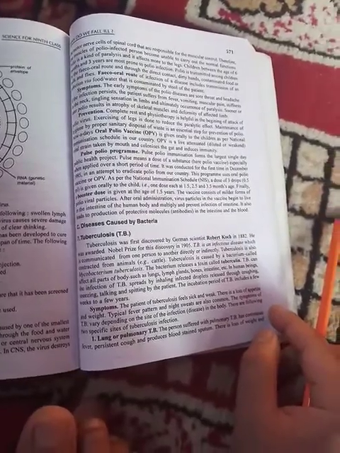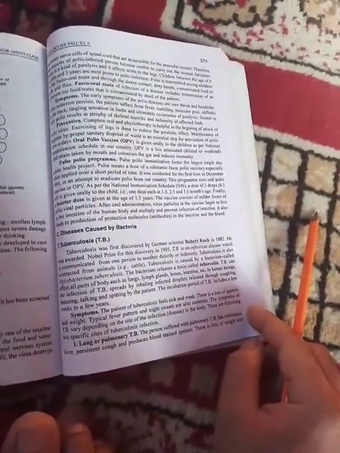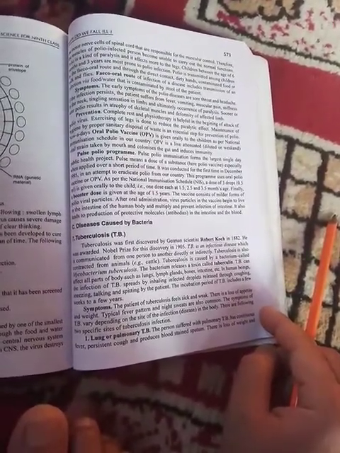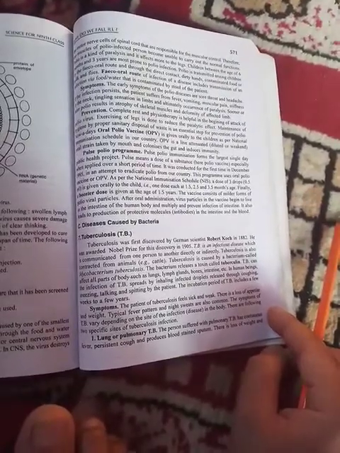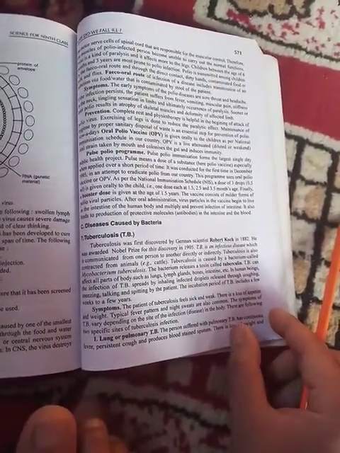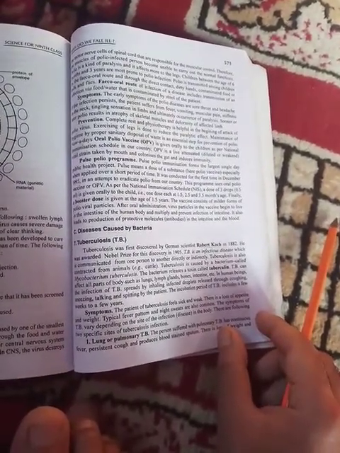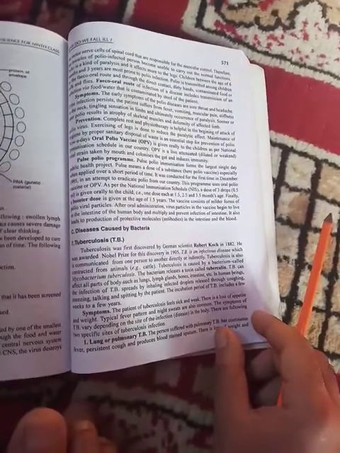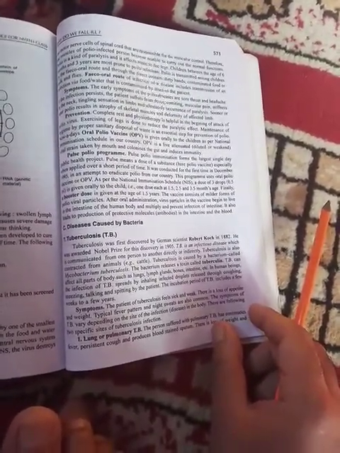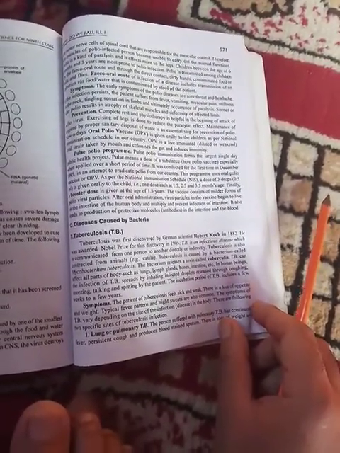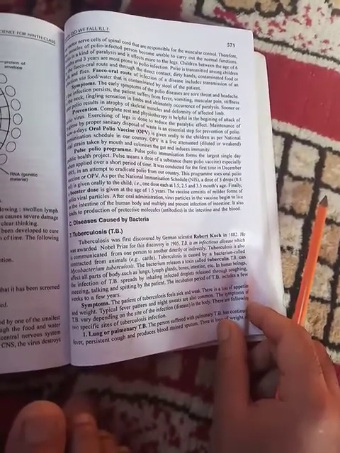That is why tuberculosis patients are kept separate. They are treated separately so that the Mycobacterium tuberculosis bacteria may not spread from one person to another, as it is a communicable disease. The bacterium releases a toxin called tuberculin, and tuberculosis may affect the lungs and the lymph glands. So tuberculosis is of two types. One is lung tuberculosis, and another, as you see here, is lymph tuberculosis.